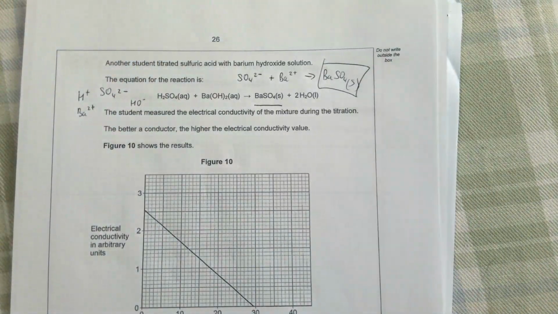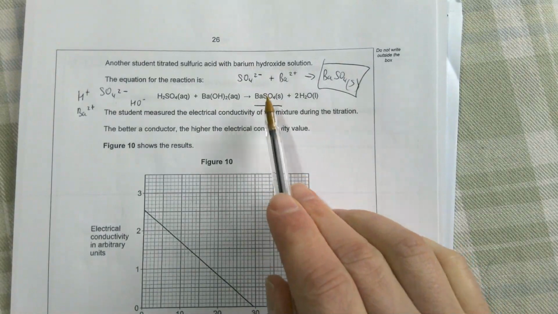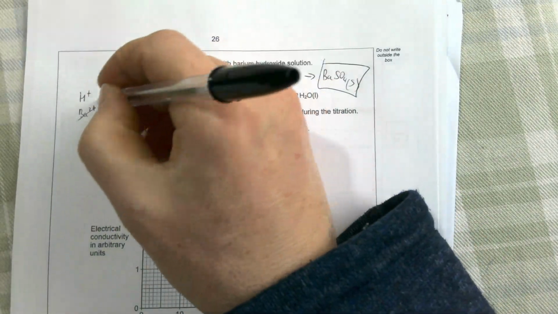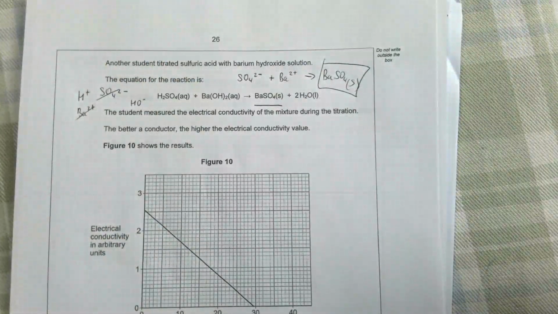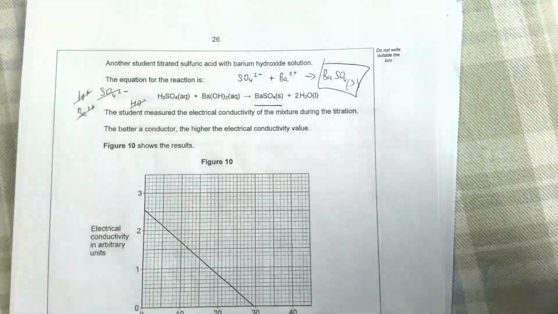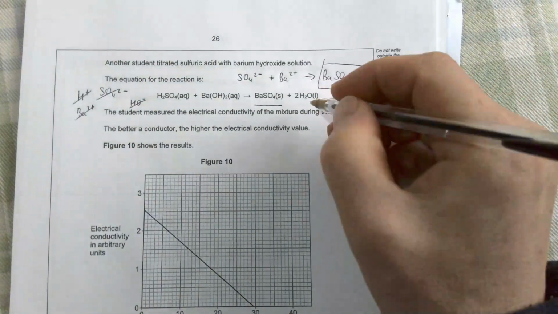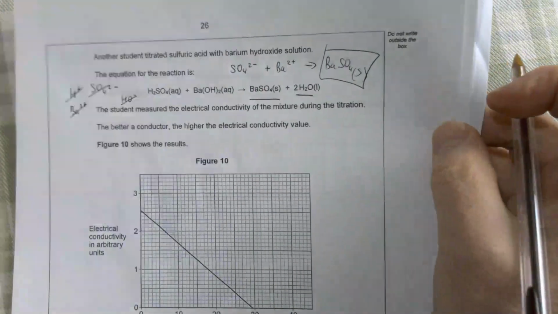In this reaction, the barium ions and the sulfate ions combine to give barium sulfate, which is not in solution anymore, and the hydrogen ions and hydroxide ions combine with one another to make the water over here.